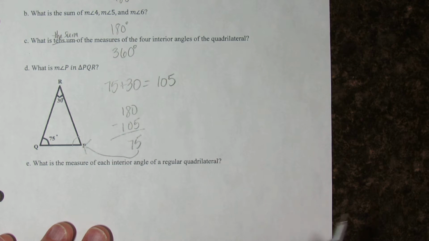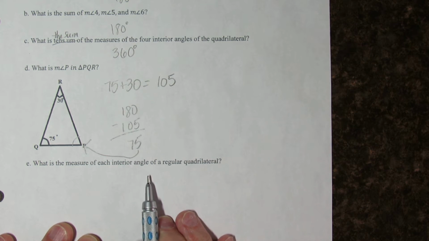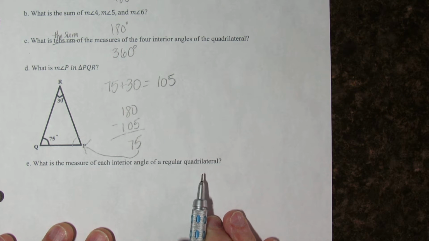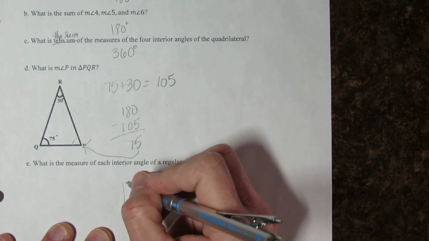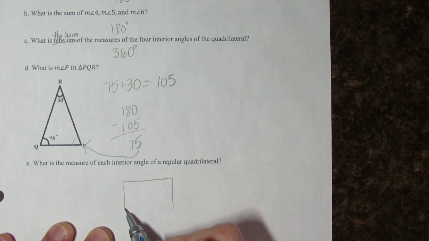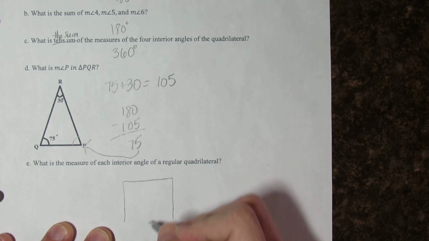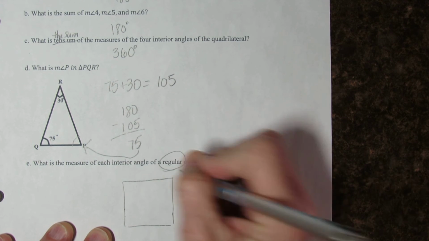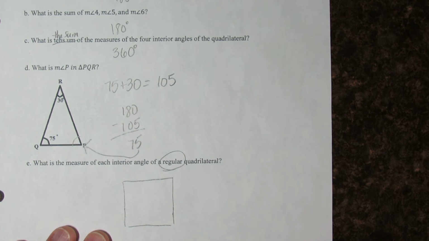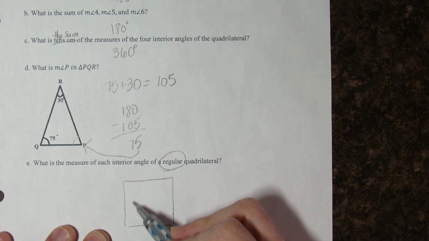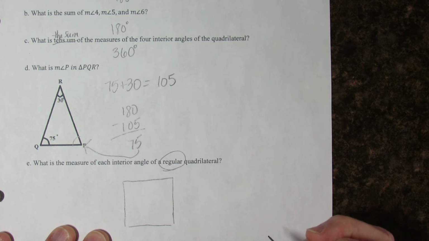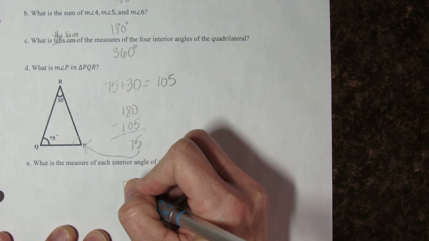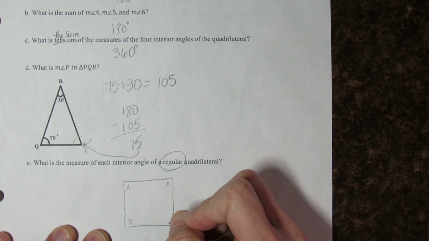What is the measure of each interior angle of a regular quadrilateral? All right, a regular quadrilateral is a rectangle. Well, it's actually a square. Regular means all the same sides and all the same angles. So I've got a regular quadrilateral. I know that all those interior angles need to add up to 360, and they're all the same. All right, so whatever these angles are, they're all the same.